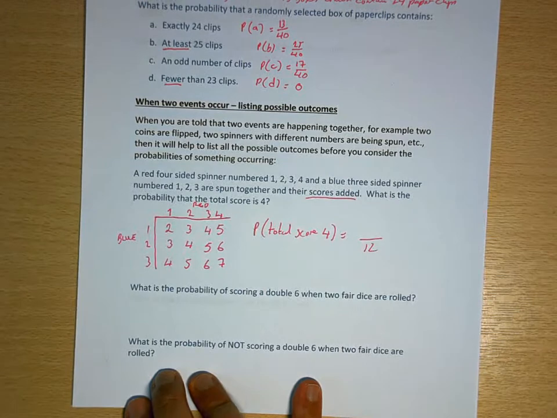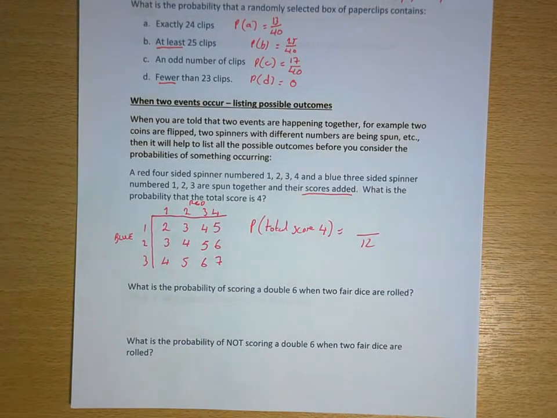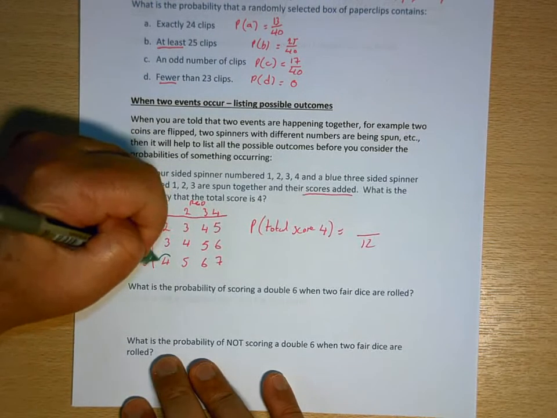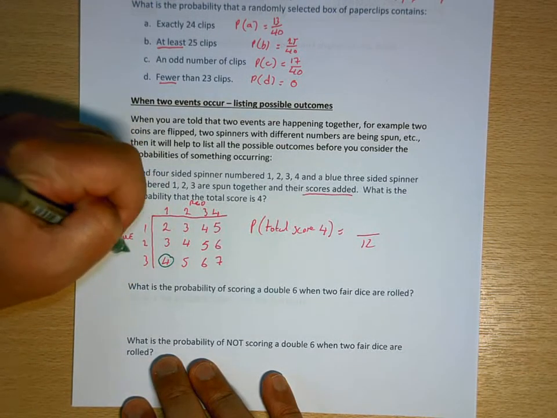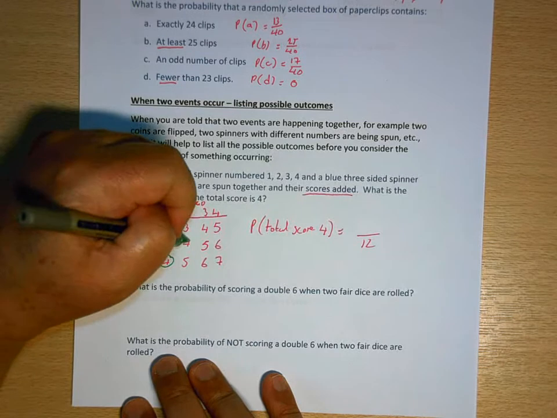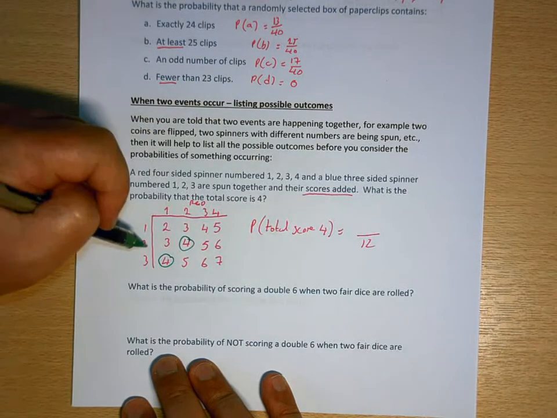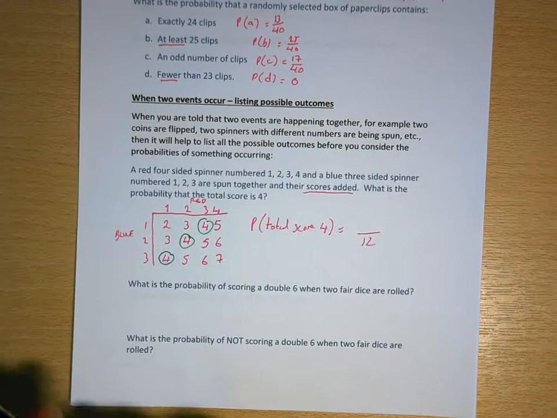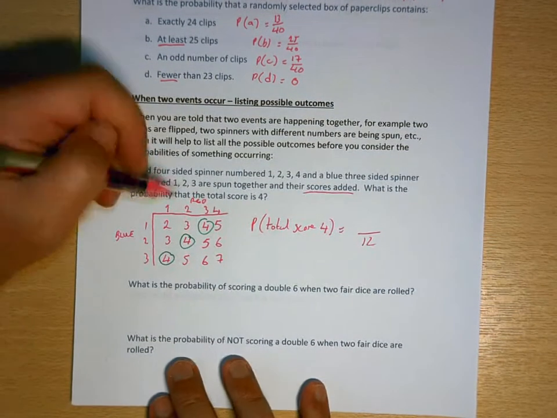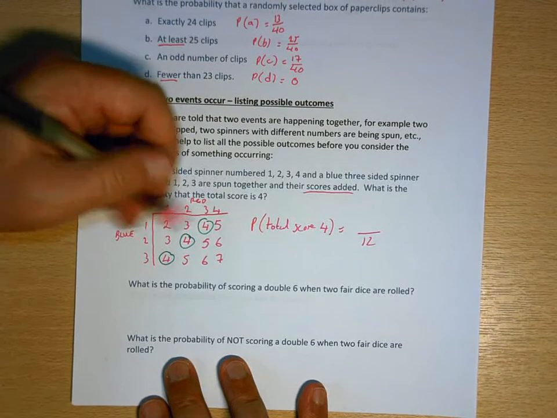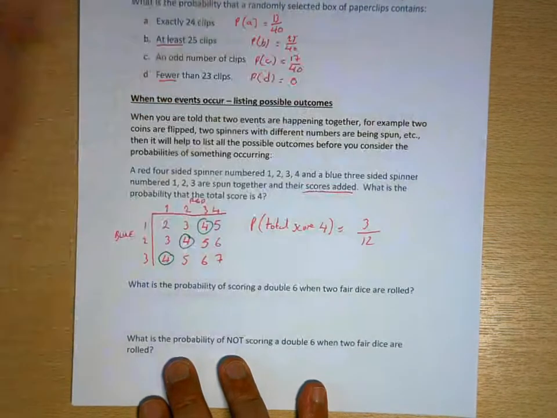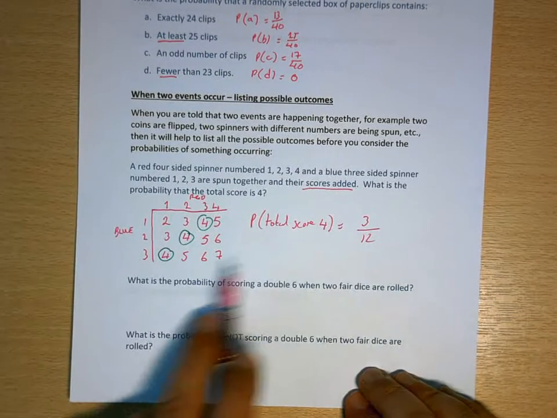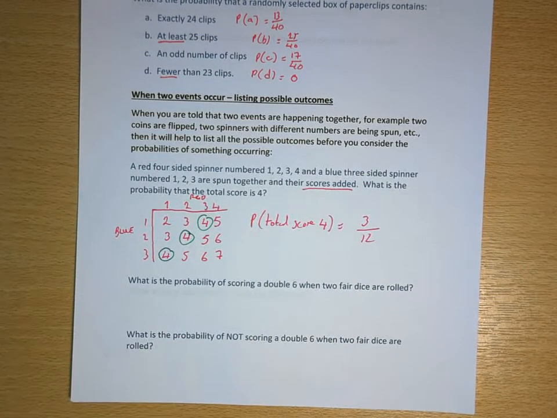And then we want to see how many times we could get a score of 4. So we could get a score of 4 there by blue 3, red 1. Could get one there, blue 2, red 2. Or we could get one there, blue 1, red 3. So the chances of getting a total score of 4 is 3, because there are 3 ways you could score 4, out of 12, because there are 12 possible outcomes.